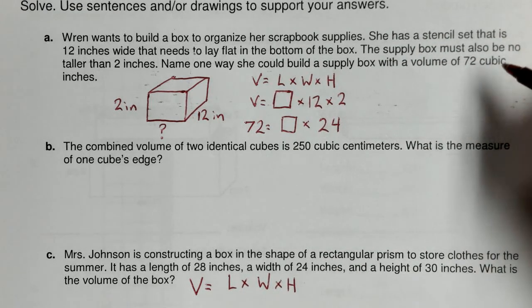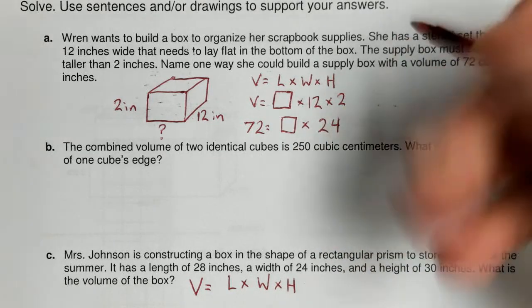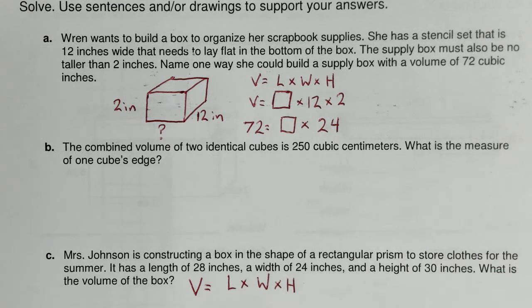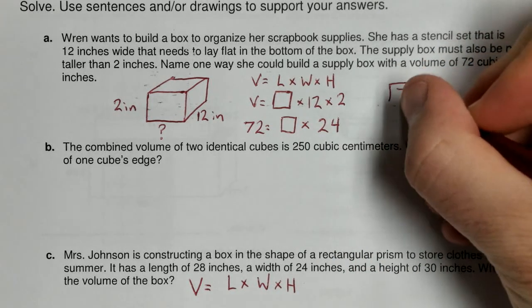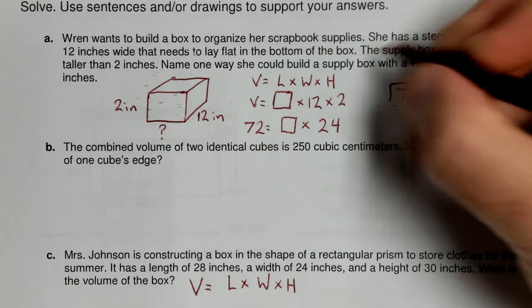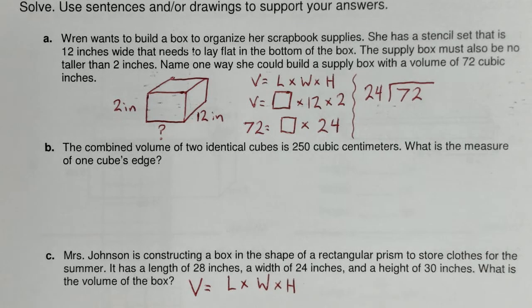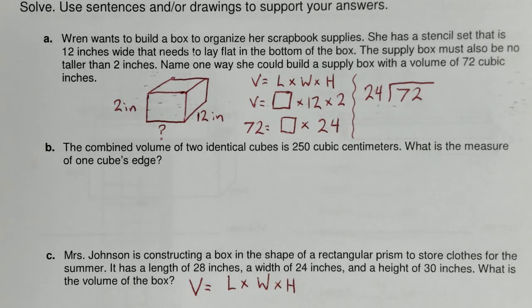Now to find that, I'm going to have to do a little division. Something times 24. I guess I could guess and check too: 2 times 24, 5 times 24, 7 times 24. But that takes a while. If I plug it in, 72 divided by 24, I'll put a little squiggle there so it doesn't get mixed up. I guess I'm going to guess and check anyway.